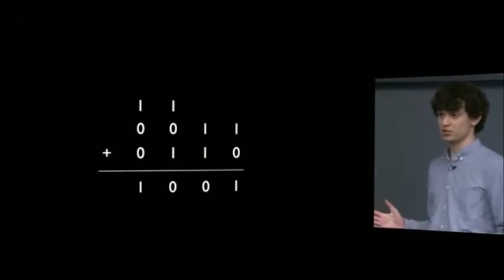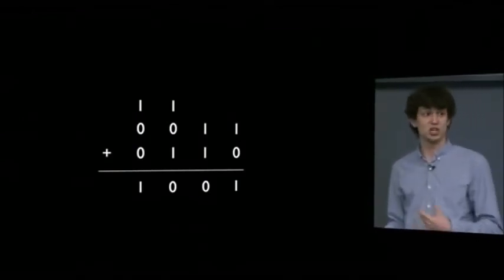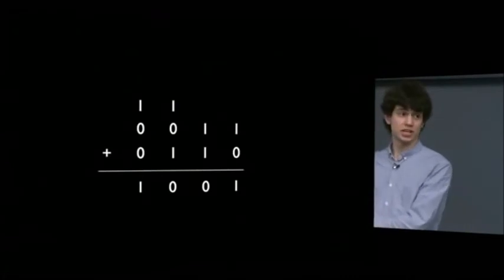Make sense? Yeah? Can you explain the third column again? Sure. So what we did is we said 1 plus 0 is 1. In the second column, we had to say 1 plus 1 is 2. So in binary, that's like saying it is a 0, carry the 1. So suddenly we carried this 1.